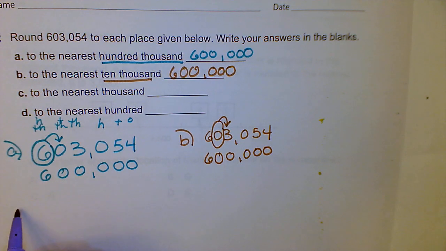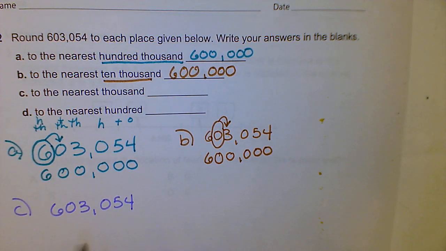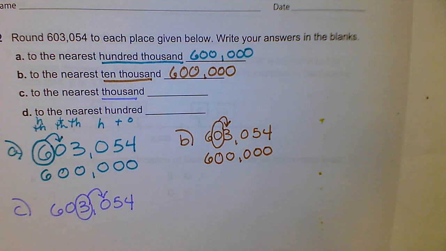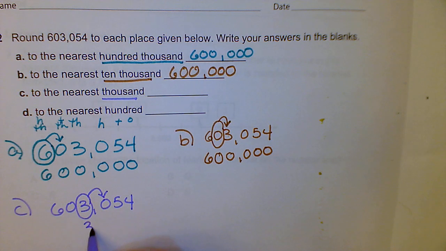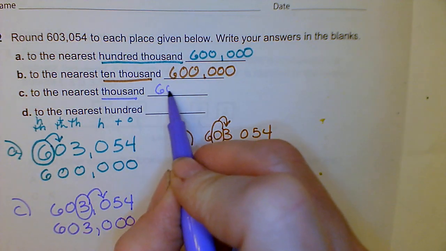So for answer choice C, we're going to start with the same number, 603,054. And now we're going to round it to the nearest thousand. So I'm going to go ahead and circle my thousands place. Ones, tens, hundreds, thousands. And I'm going to look next door. And again, we have a 0. Remember, 0 is part of the 4 or less crew. So 4 or less, let it rest. I'm going to let that 3 rest. Don't lose any numbers to the left. Keep them all. But everything to the right becomes a 0 because 0 is my friend and makes my math easy. That's why I'm estimating or rounding. And so that's going to be my answer, 603,000.